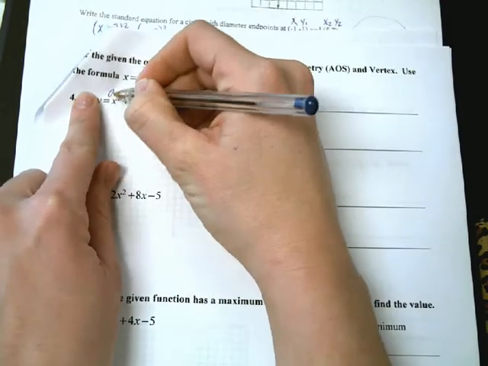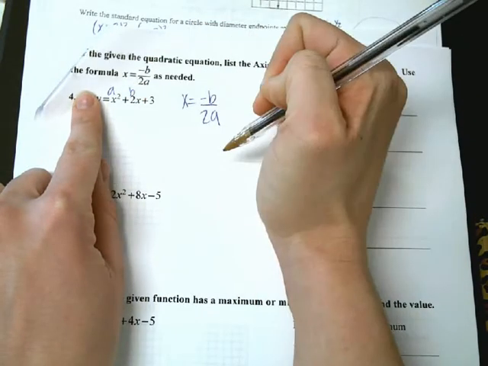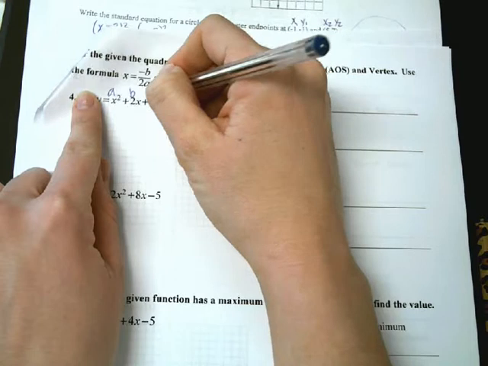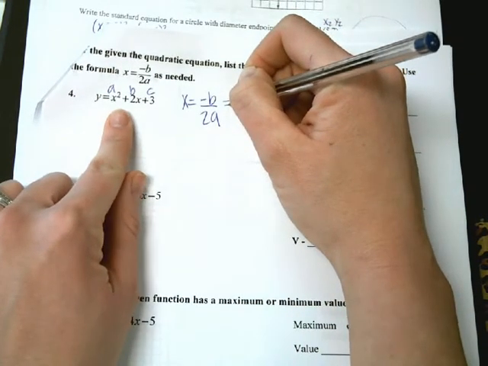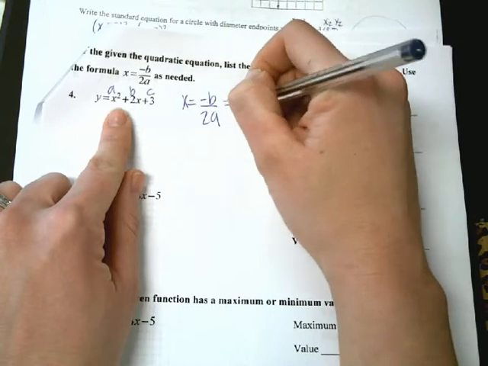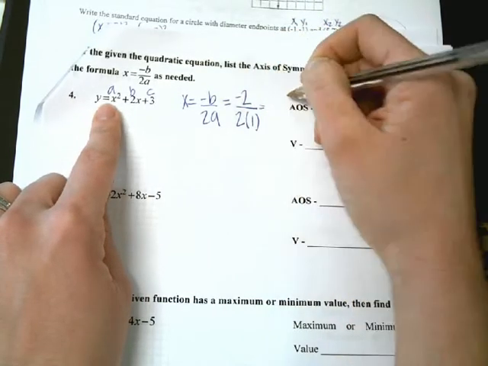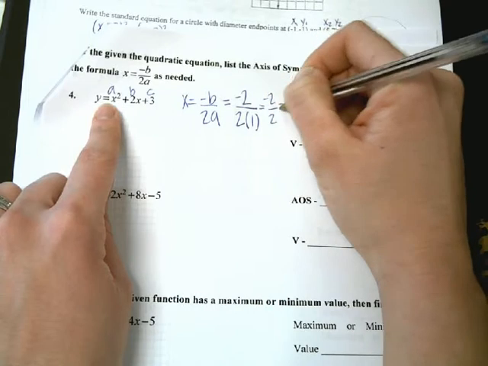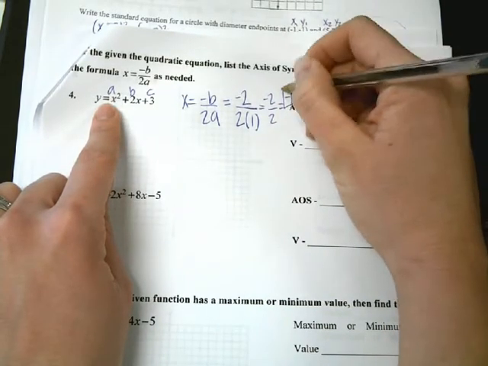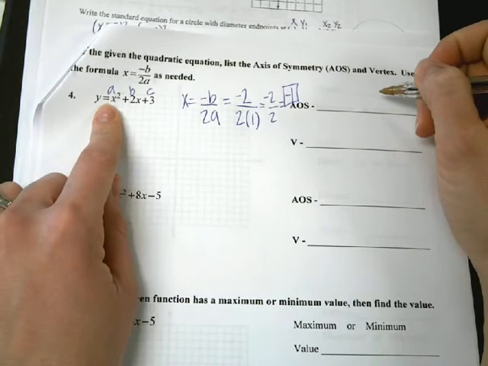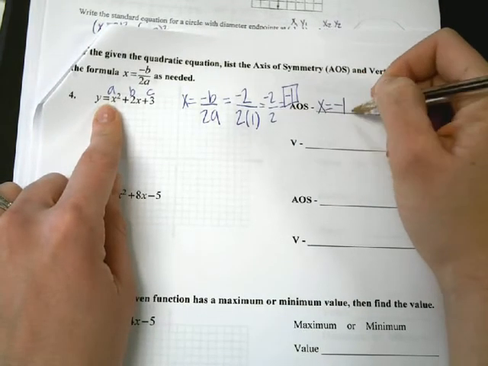A is the number in front of the x squared, b is the number in front of the plain x, and c is the whole number by himself. So I plug in. The opposite of a positive 2 is a negative 2 over 2 times a. A here is 1. Negative 2 over 2 leaves me with the answer of negative 1. When you're writing it for the axis of symmetry, make sure you write it as the equation x equals negative 1.